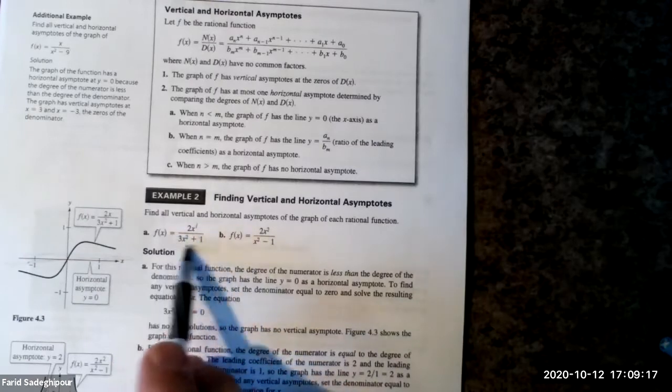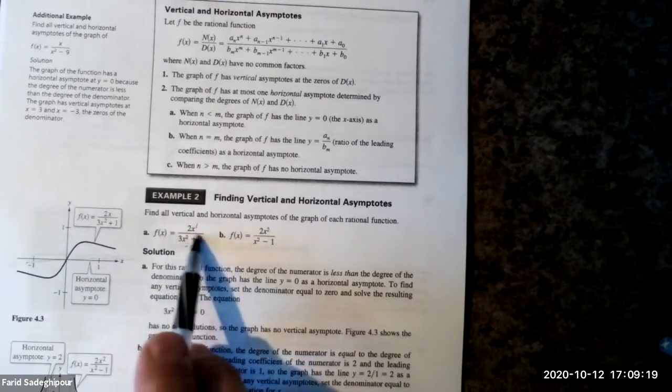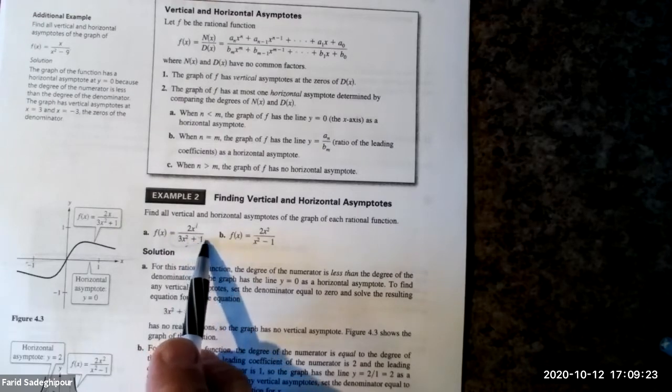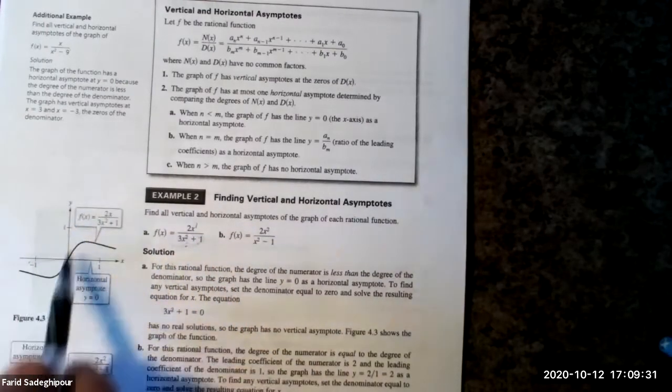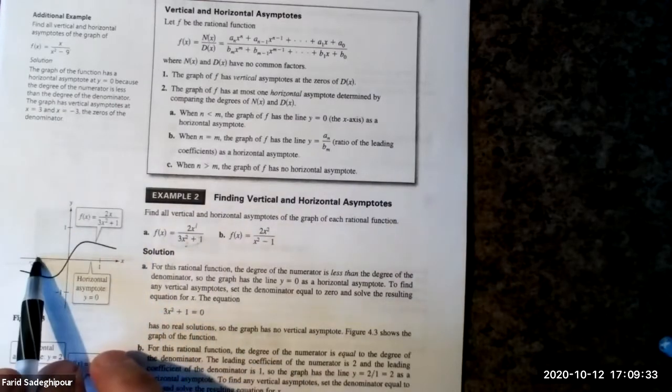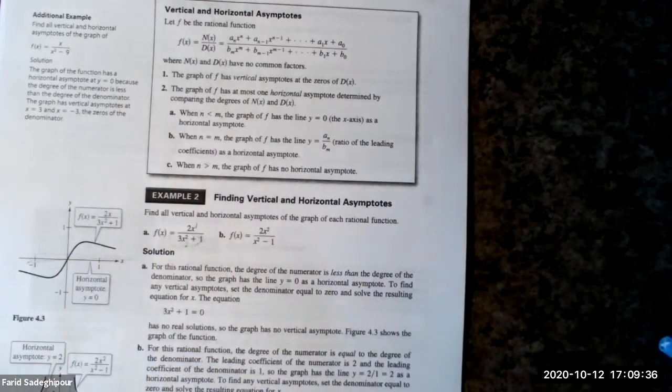It doesn't have any vertical asymptote because the bottom, we cannot set this equal to 0, because it can never be 0. 3x^2 plus 1, regardless of the value of x, is never 0. Why? Because x is to the power of 2. So this graph doesn't have a vertical asymptote, but it does have a horizontal asymptote.